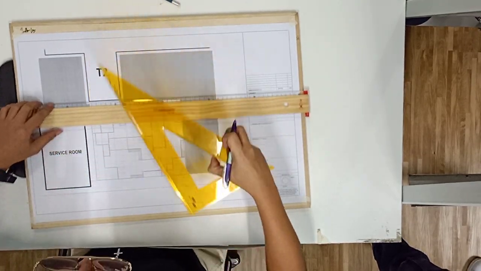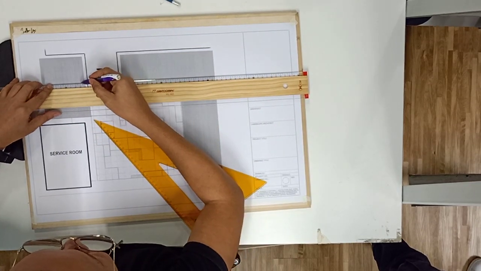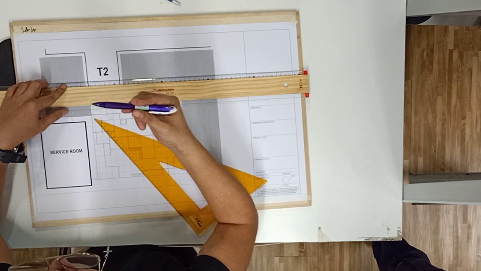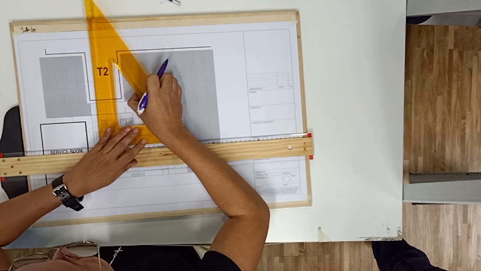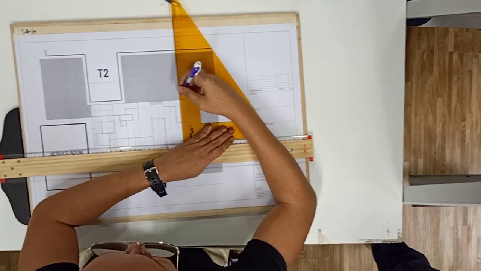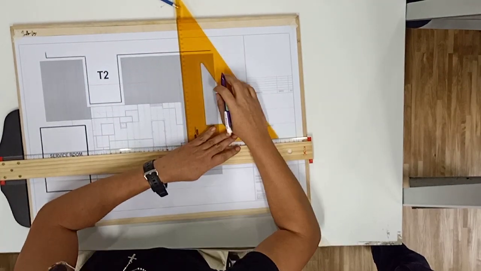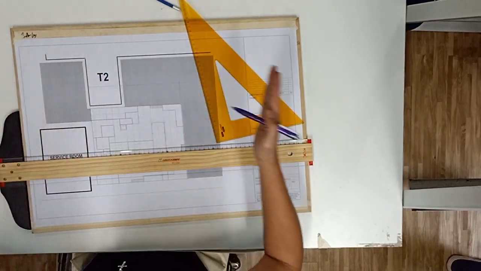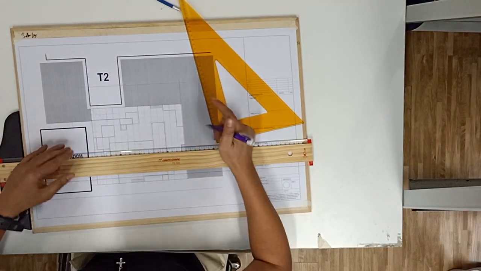Now firstly, for dimensioning there are three layers. Number one: if you project a line here using your mechanical pencil, that will be your first layer of dimension, meaning from here to here. Understand? So it's the overall dimension of the side.